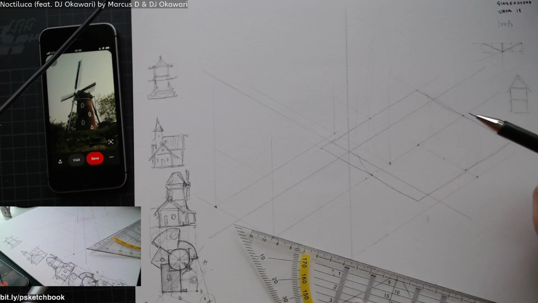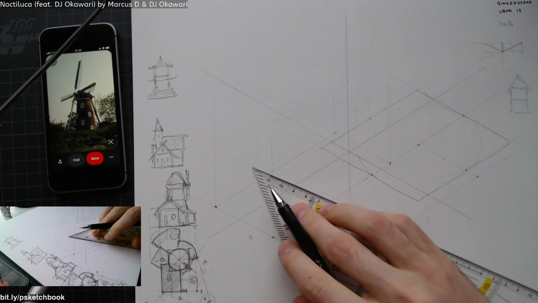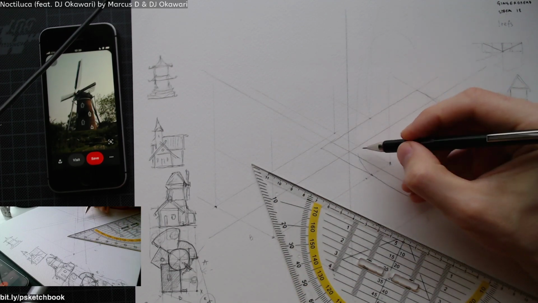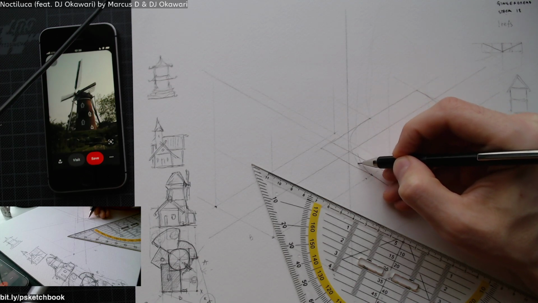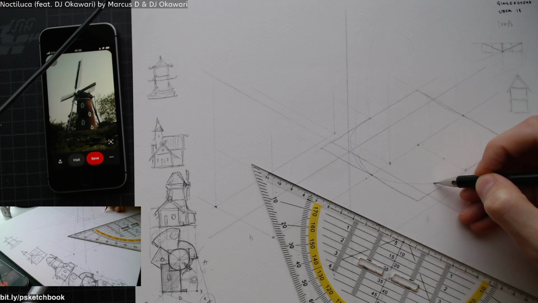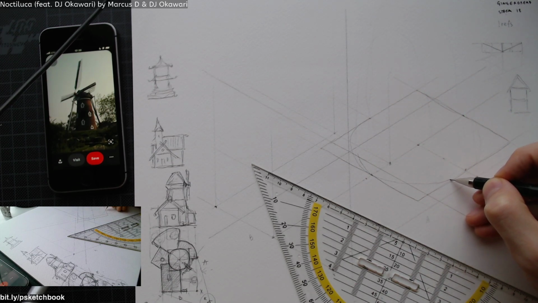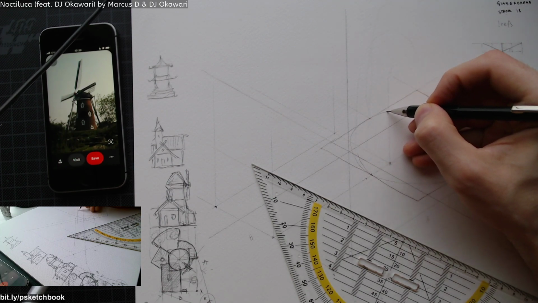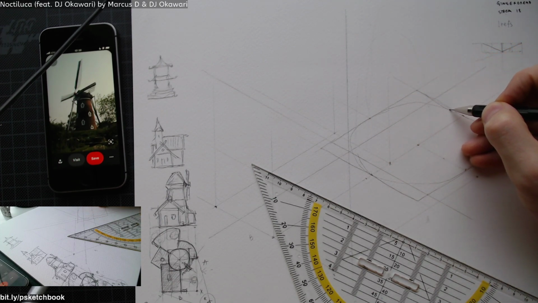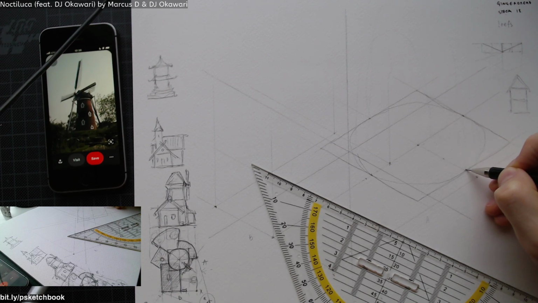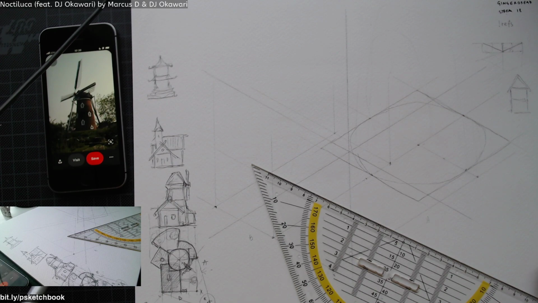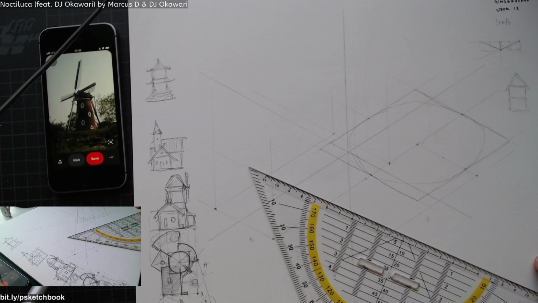So it might help a little bit to just estimate all the intersections and everything. I will just eyeball it for now, and then we'll see if it looks like a circle or not. And if not, we can work on that. Looks circular enough.